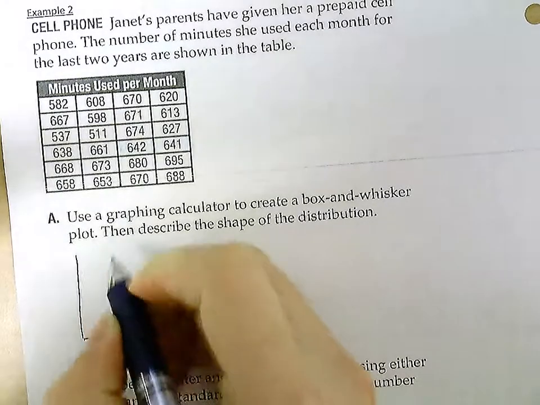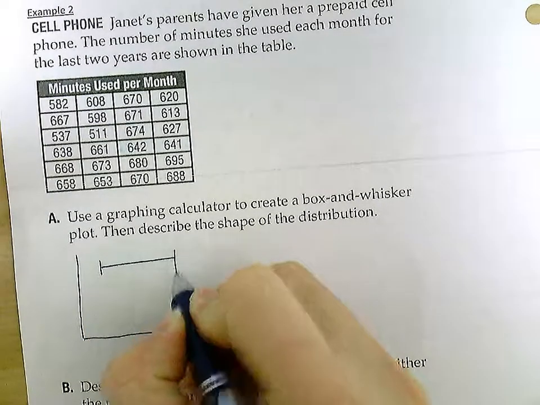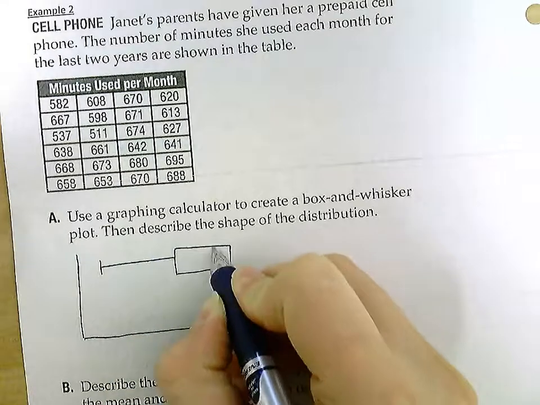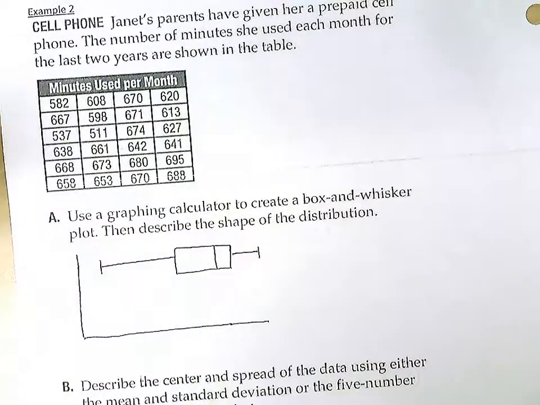I don't know if it's actually positive. Positive should go to the left, no, negative should go to the right, right? Yeah, positive should be on the left, negative should be on the right. I don't know.